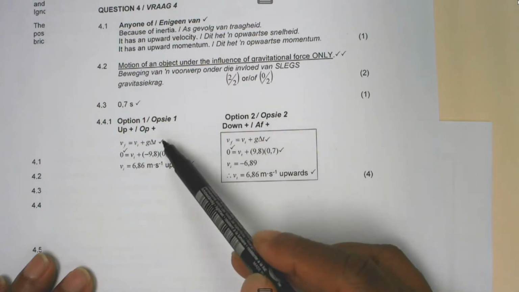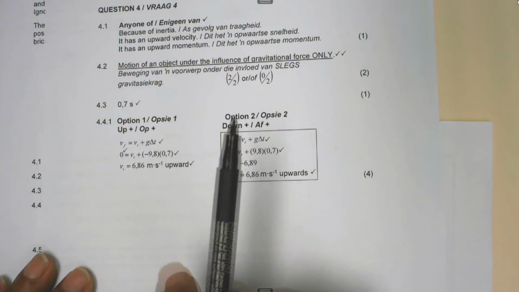Then 1 mark for the formula, 1 mark for the substitution of V final, and 1 mark for the right-hand side, where we are calculating g delta t. That part is a value, and then we take upward. If upward is not there, the learners must forfeit that mark, because the question asks for the velocity, not the magnitude this time. They have to include the direction because it is a vector quantity.